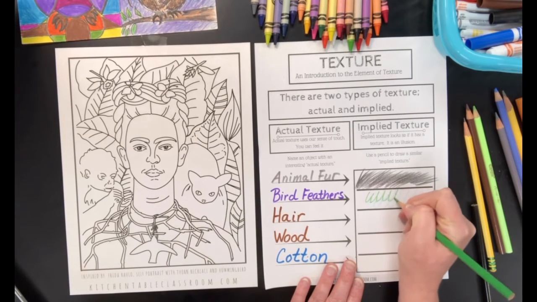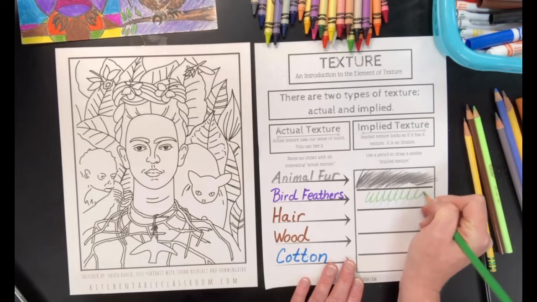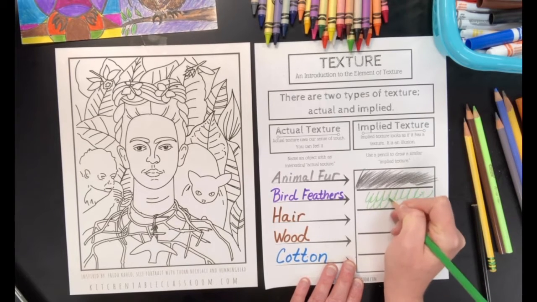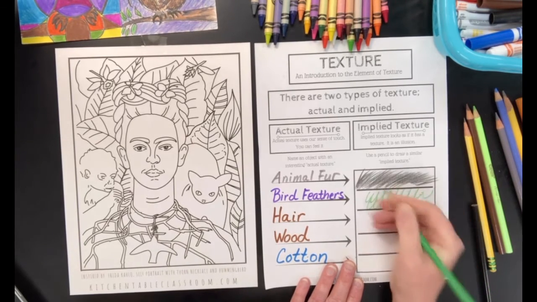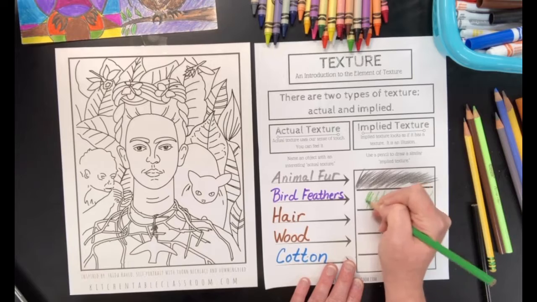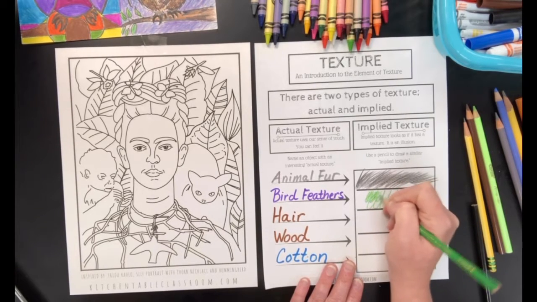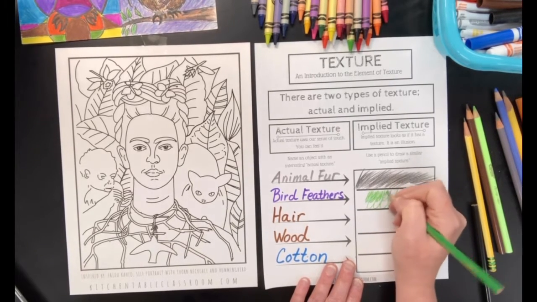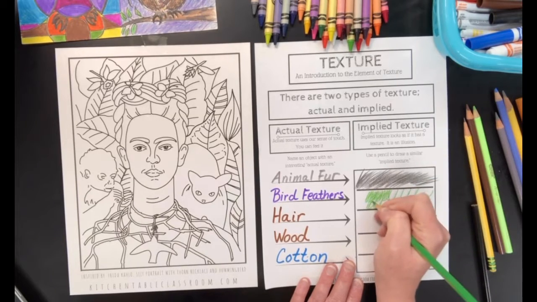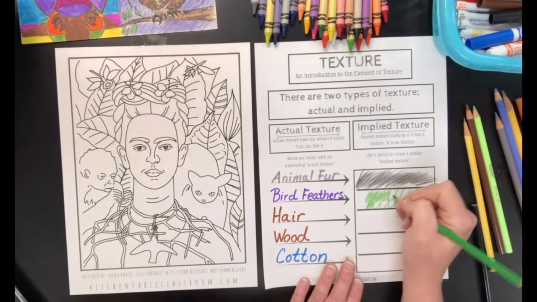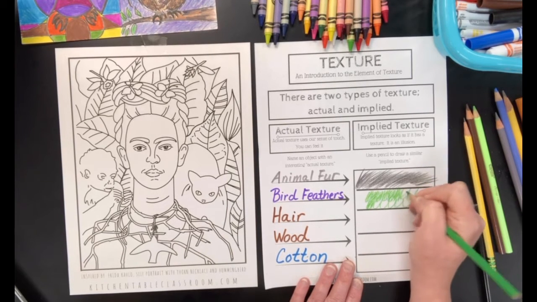So let's see. Let's pretend this bird has green feathers. I can start off with the bumpiness of it, and then I can add the lines down the middle. This is similar to maybe how you would do a lot of leaves on a branch for a tree. So you have to think about what the items might actually feel like if you're able to touch them.